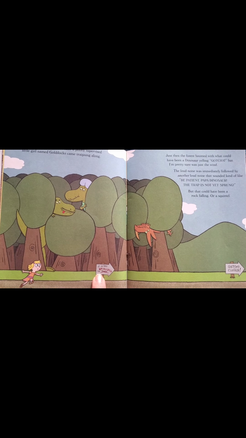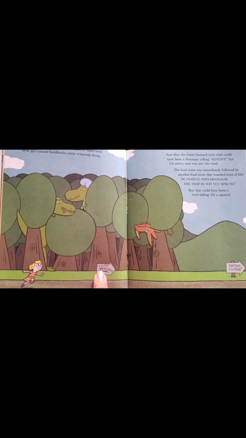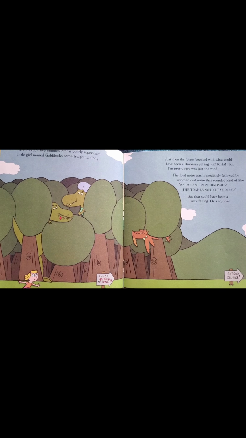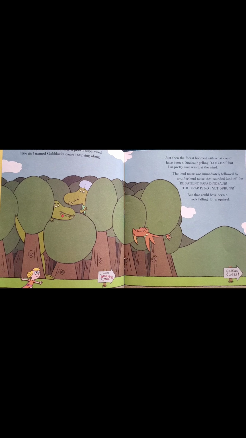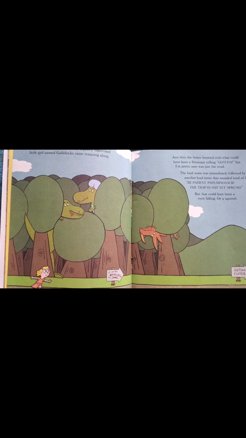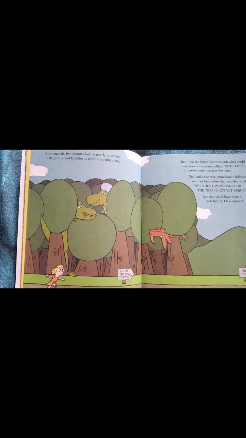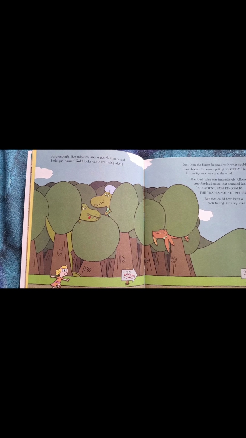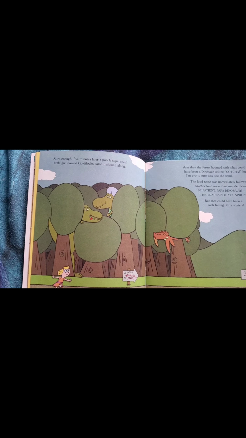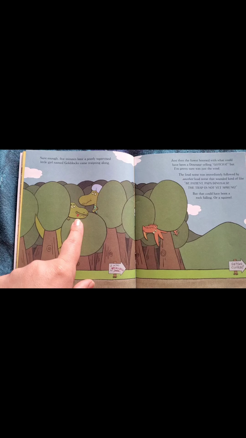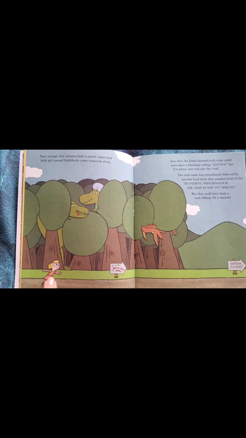2 miles to trap, but they crossed it out and said 2 miles to a very nice house. Getting closer. Just then the forest boomed with what could have been a dinosaur yelling, "Gotcha!" But I'm pretty sure it was just the wind. The loud noise was immediately followed by another loud noise that sounded kind of like, "Be patient, Papa Dinosaur, the trap is not yet sprung." But that could have been a rock falling, or a squirrel. And look, Papa is licking his lips, and looking right down here.